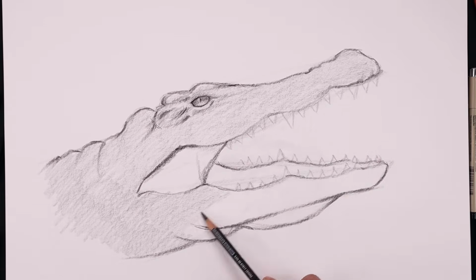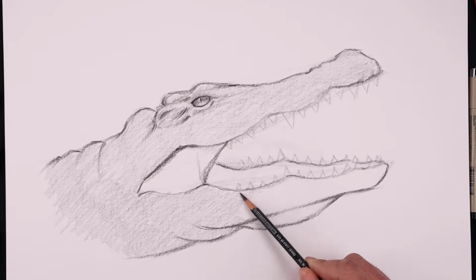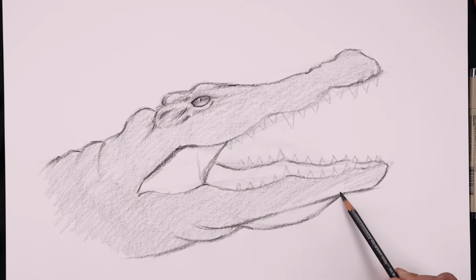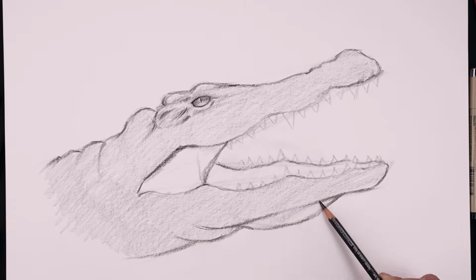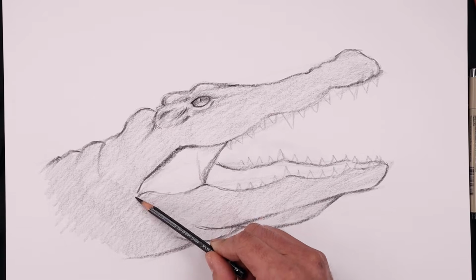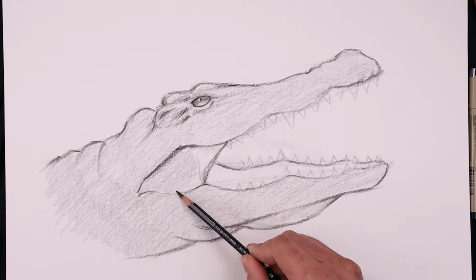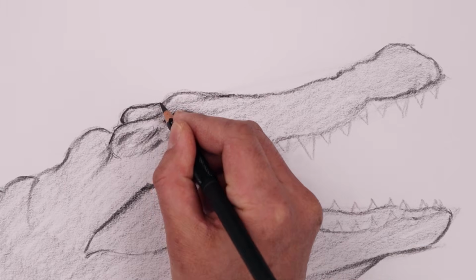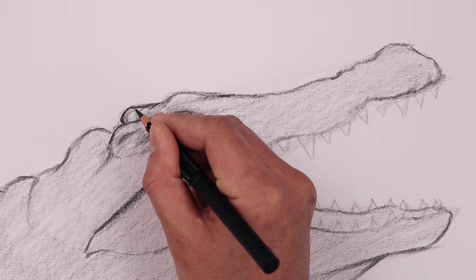And working our way along the bottom. I'm going to move back to the tip of our pencil and start adding some definition and shape.